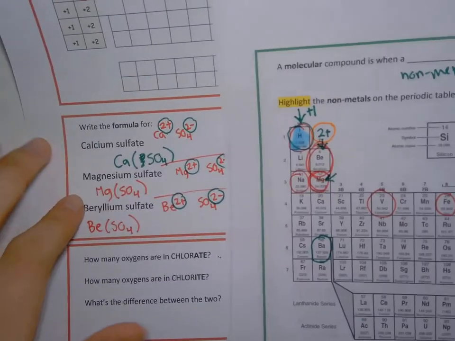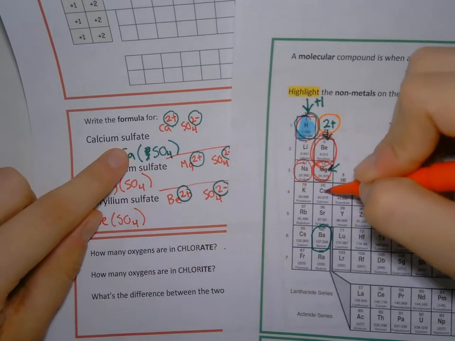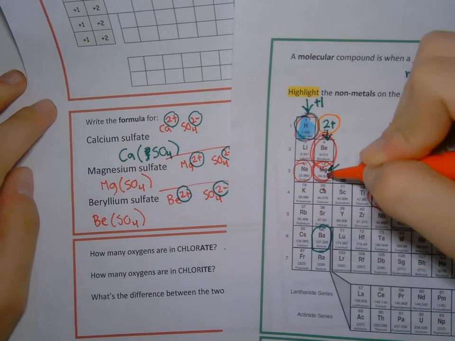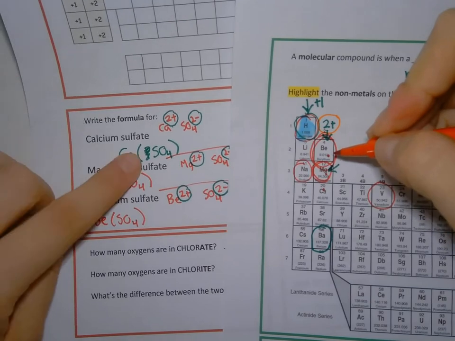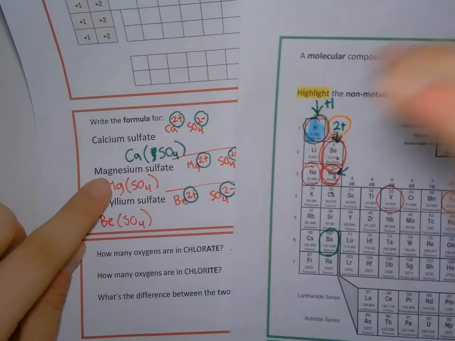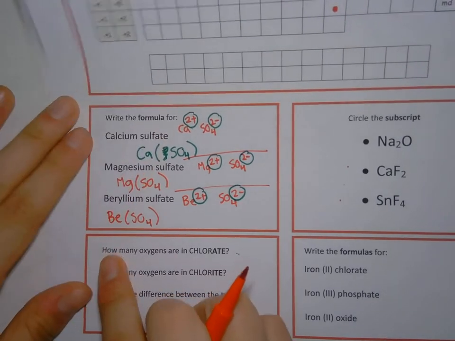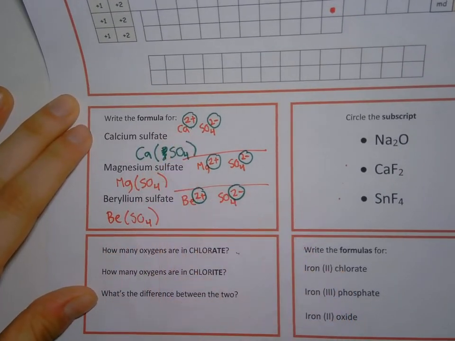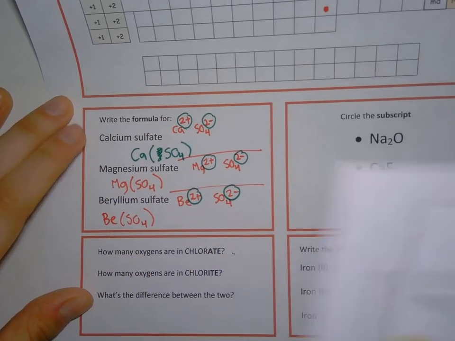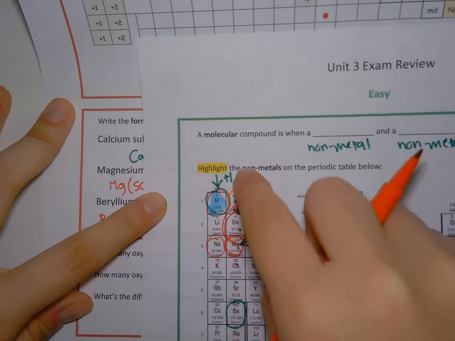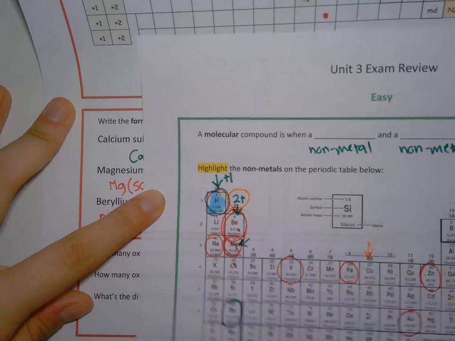For all of the group 2 metals that we just used, so calcium, magnesium, beryllium, all of these have a 2 positive charge, and sulfate has a 2 negative charge. So for all of these, I only needed 1 atom of the metal and 1 polyatomic ion to balance out the equation. So you should see a trend here. And everything that is in the same group should have a similar trend because they have the same ions.